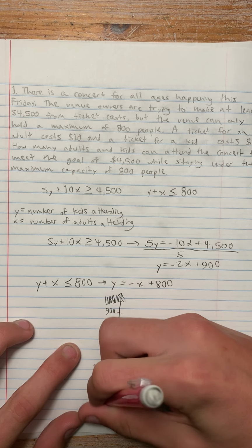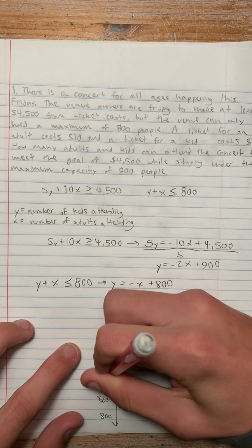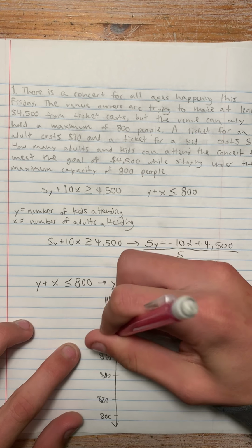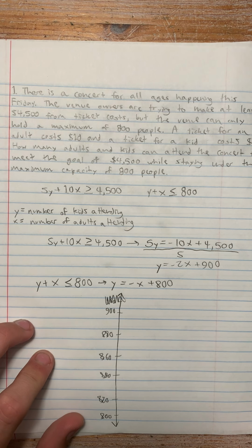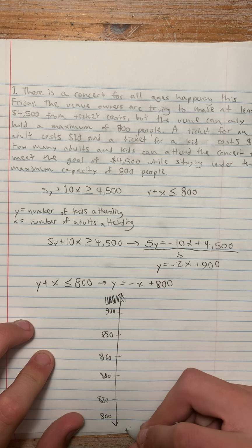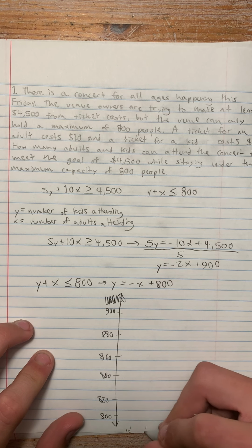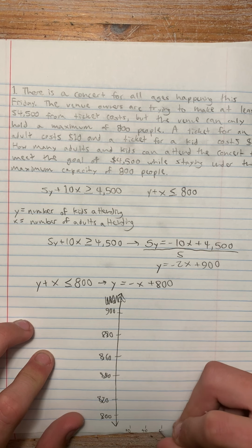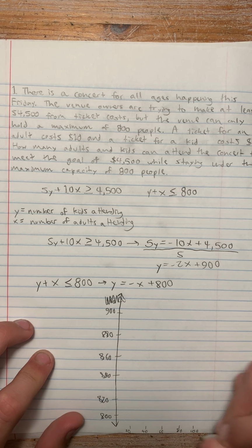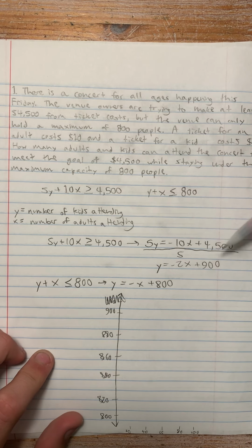This would be 820, 840, 860, and 880. And down here, we don't see it, but we're making an estimate. This would be 20, 40, 60, 80, 100. We're going to graph this equation first.